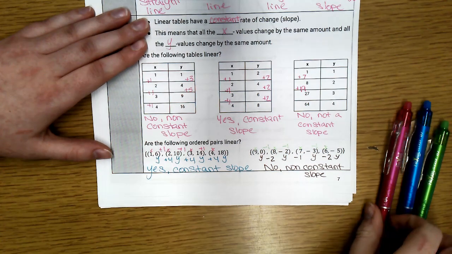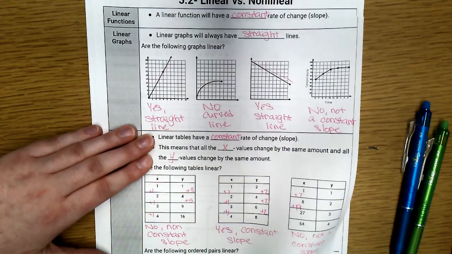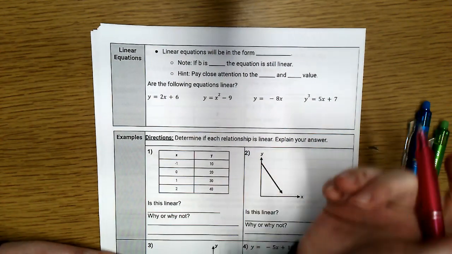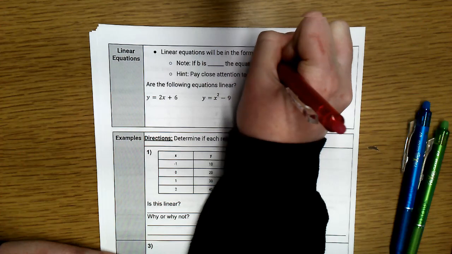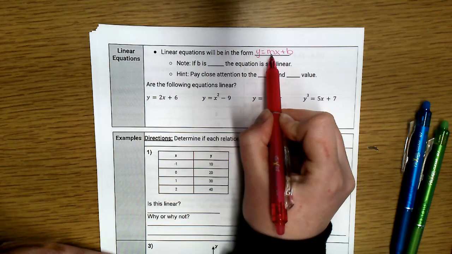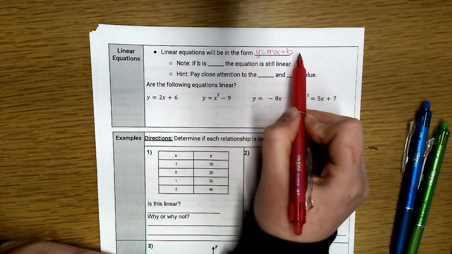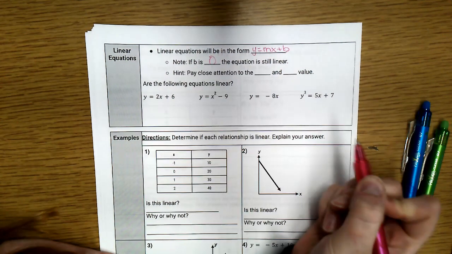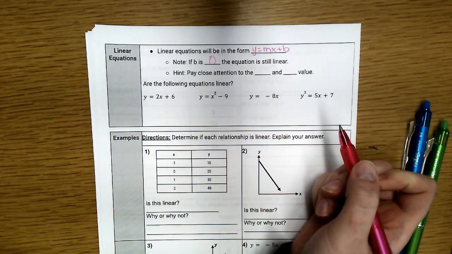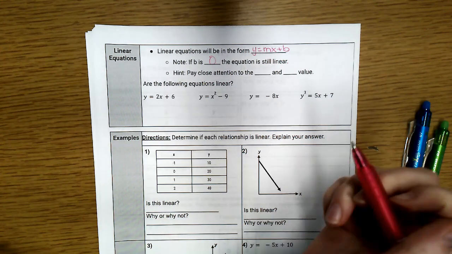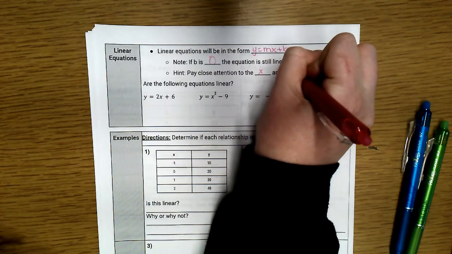All right, one more part to this. We're going to talk about equations. So linear equations will be in the form y equals mx plus b. There's a value that will be placed where the m is and where the b is. It'll be a number. If b is 0, it's still linear. That's all right. Just means that y-intercept is 0. Okay? Pay close attention to your x and y values.